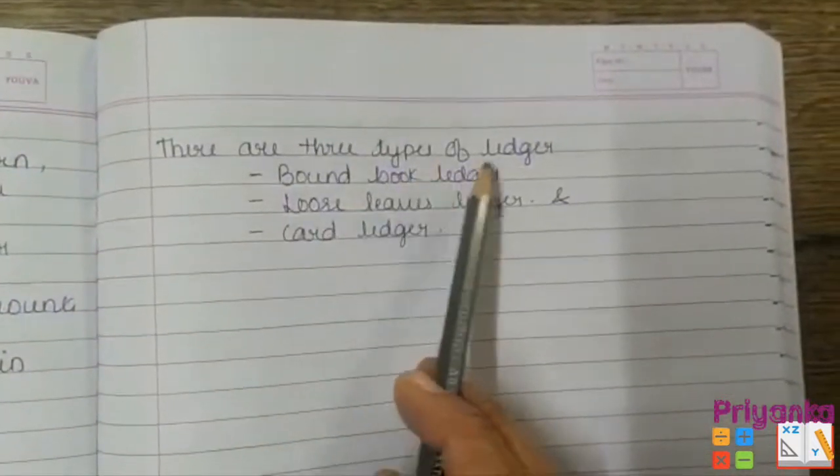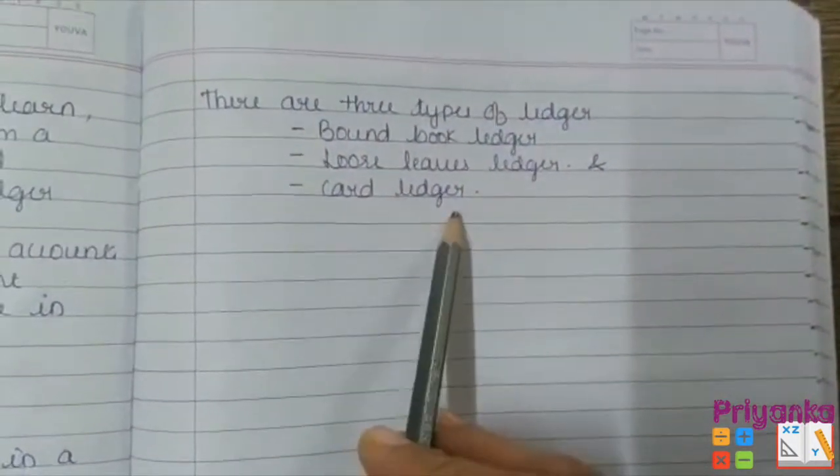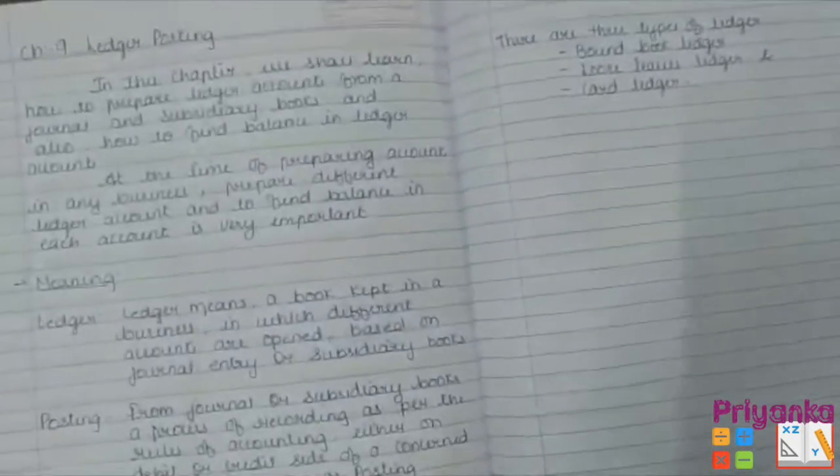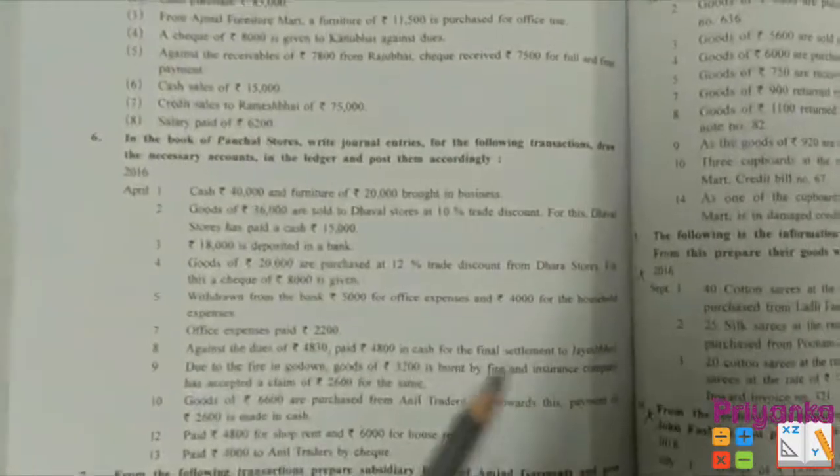There are three types of ledger: bound book ledger, loose leaf ledger, and card ledger. This is just for information. You will understand much more about it when we start with the exercise solution.